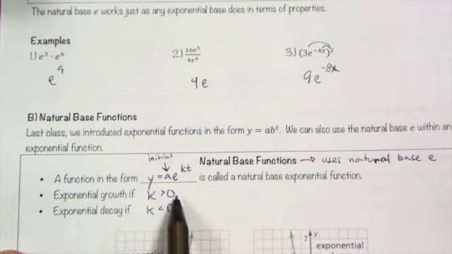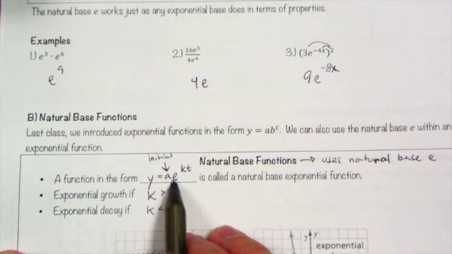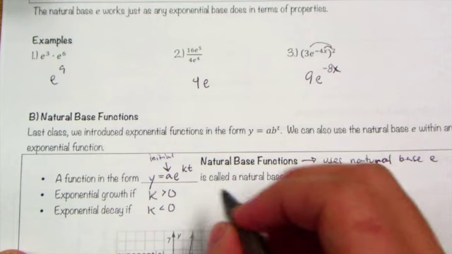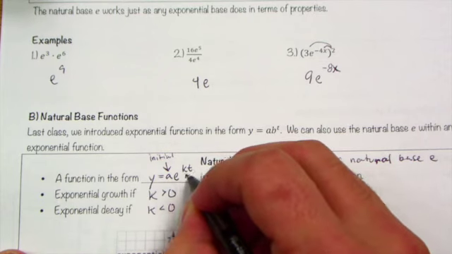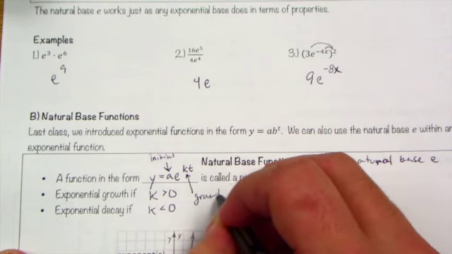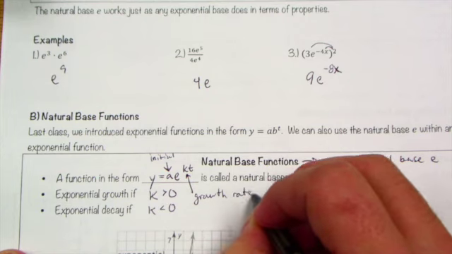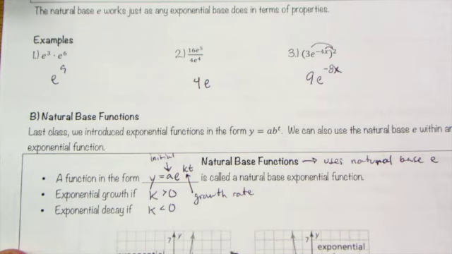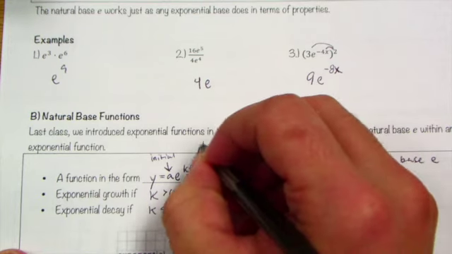Exponential growth is when k is greater than 0. Exponential decay is when k is less than 0. So this is your initial value. K is going to represent the growth rate. Again, if it is greater than 0, then it will be increasing. And if it's less than 0, it'll be decreasing. And t, sort of universal here, is time.